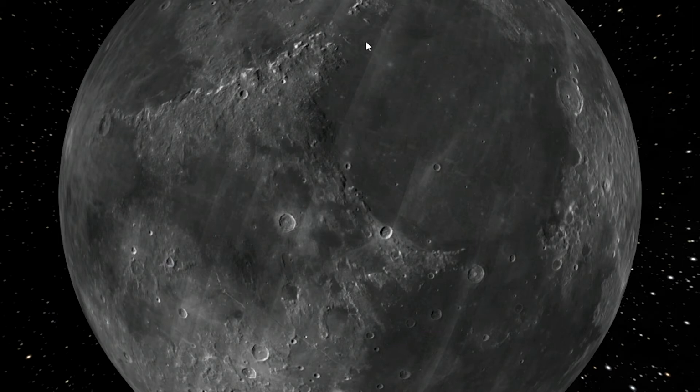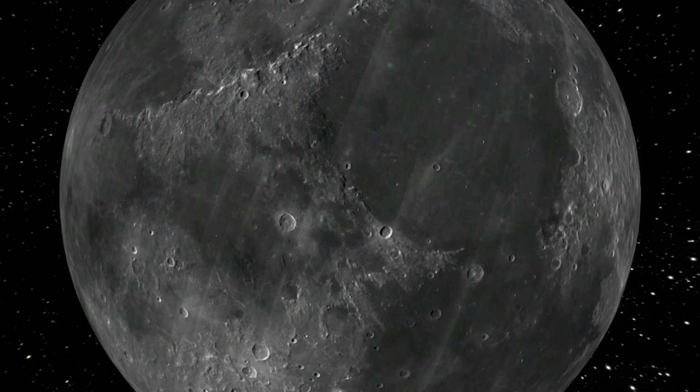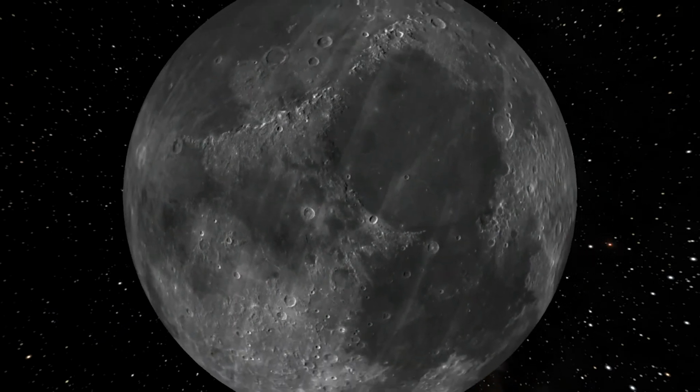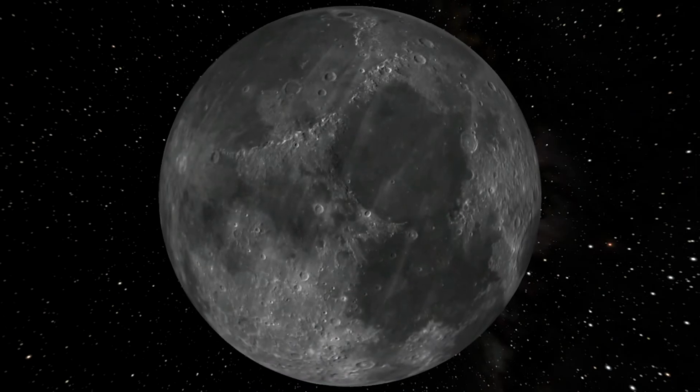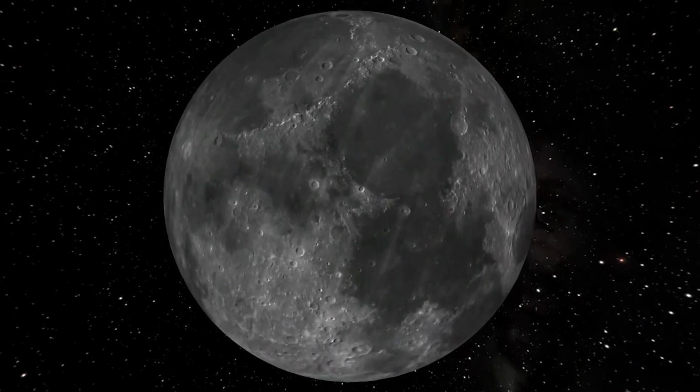These are the low areas that are flatter, and again we call these mare. That means sea in Latin. It means sea because a long time ago people thought those were bodies of water. They thought they were seas, and so it was given the name mare. And so they have names.